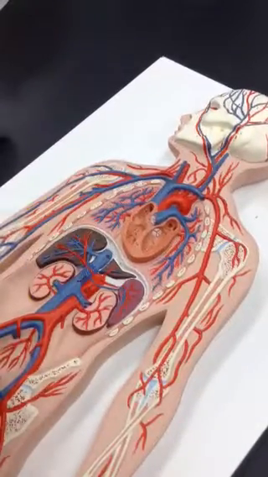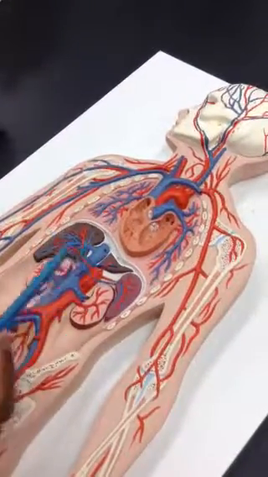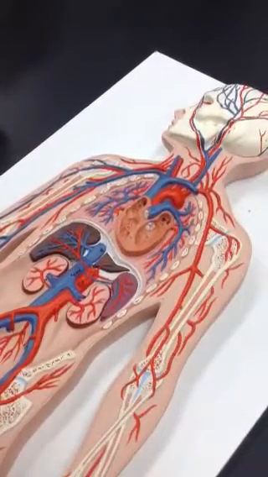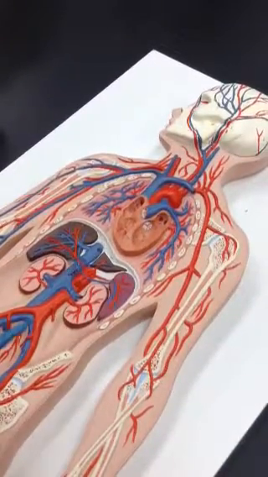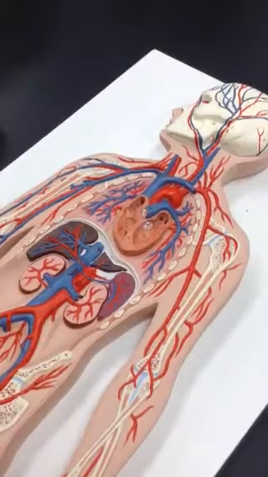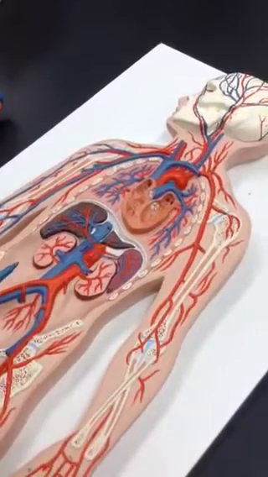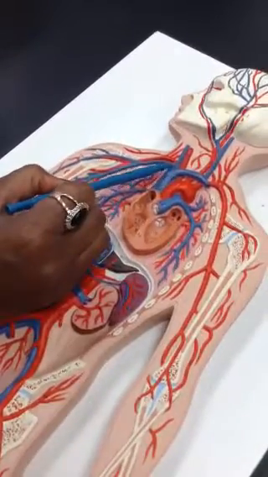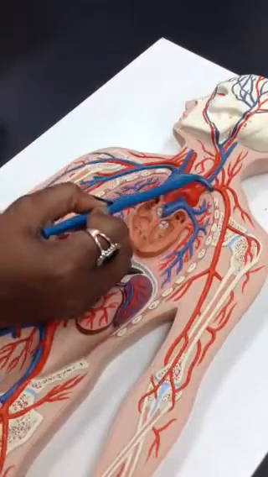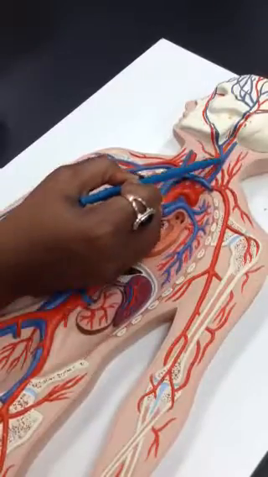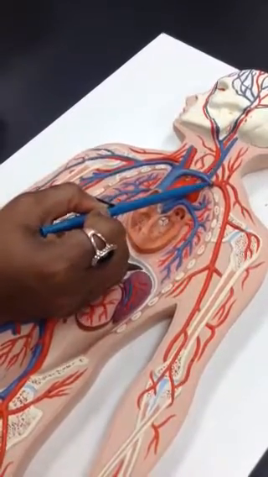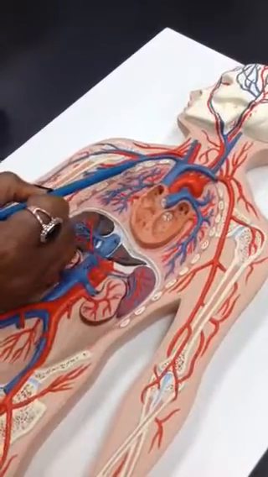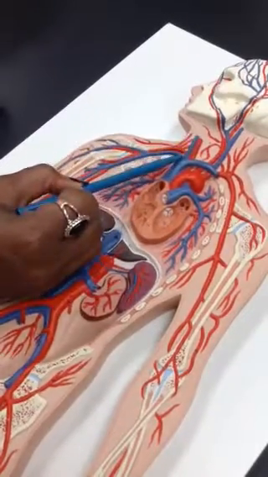And for the most part, your veins and your arteries are going to carry the same name, especially if it's a major vessel. We got some name changes that have happened, and we'll talk about those. But for the most part, if you know the arteries, you know the veins. So superior vena cava, right brachiocephalic, left brachiocephalic, left jugular, left subclavian, right subclavian, right jugular.